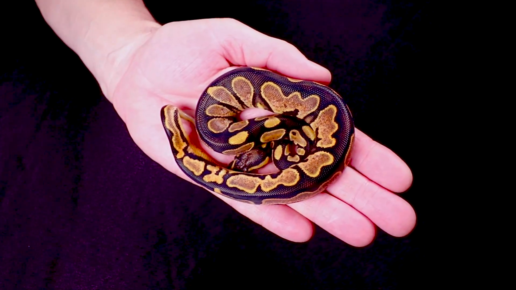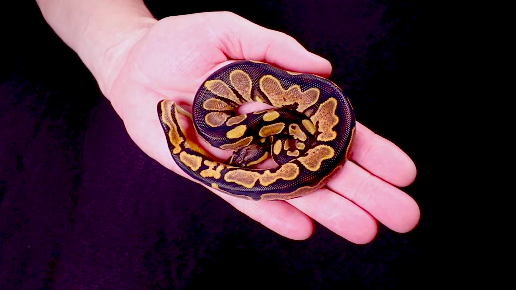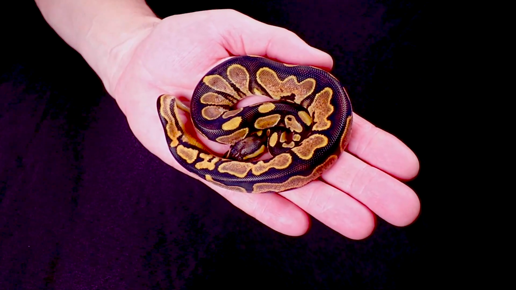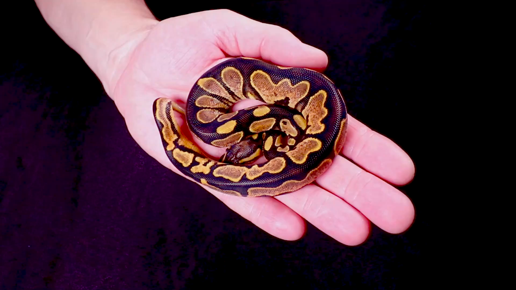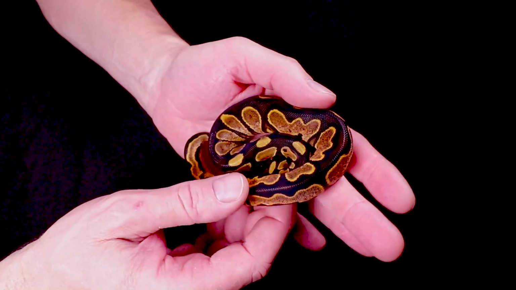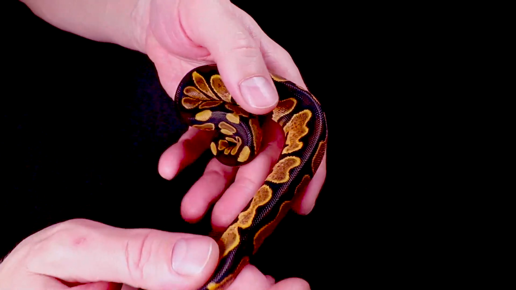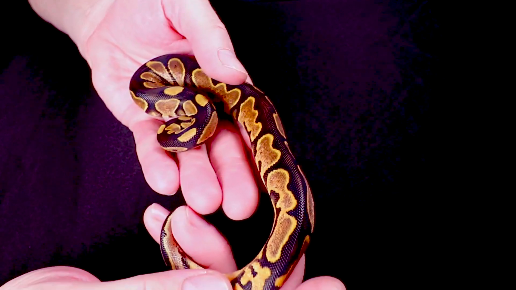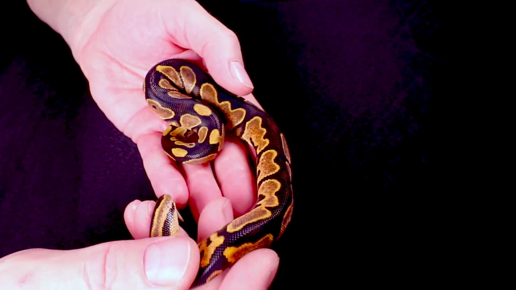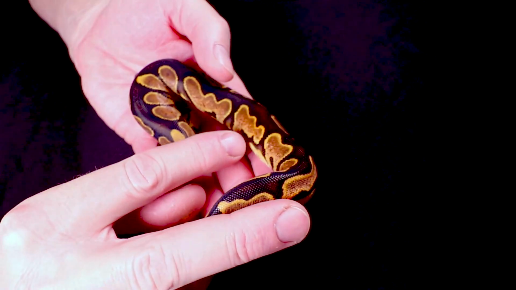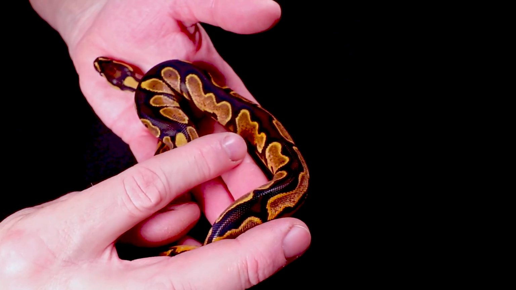Alright, so take a look at this guy. Believe it or not, this is actually a Calico. When I first hatched this out, I was scratching my head thinking, what in the world is that? Because usually when I think of a Calico, I think of the white coming up the sides. If you look at the sides on this, look at how crazy the pattern is on the sides. And there's really no white coming up like you would typically expect on a Calico.